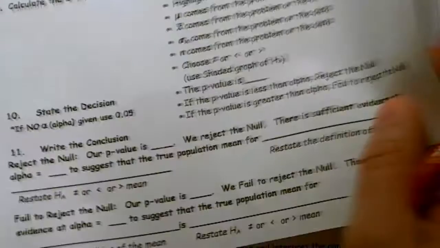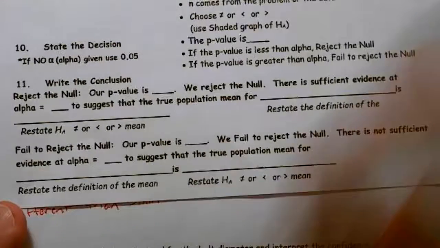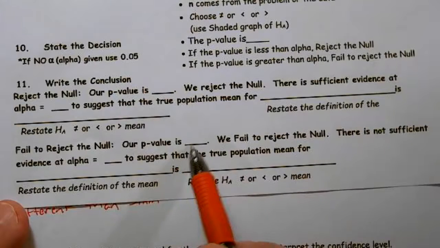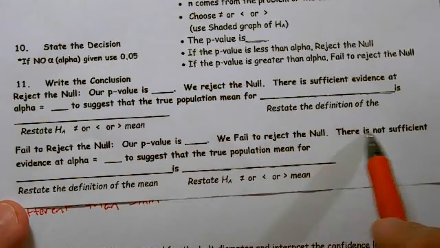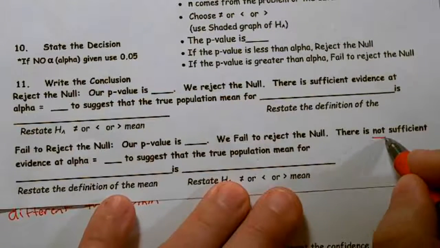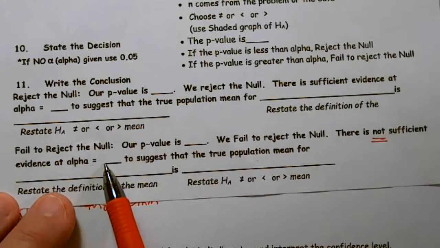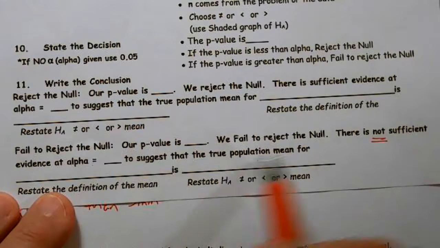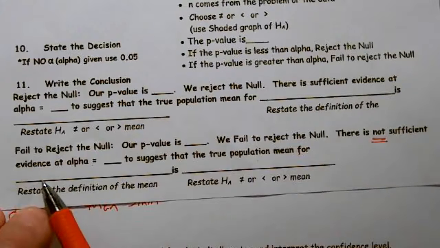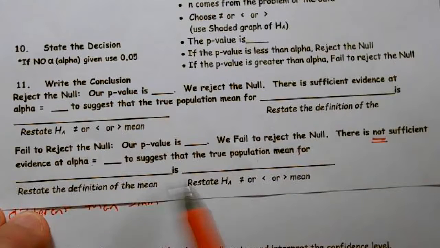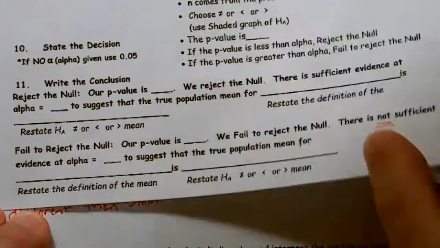And please remember that just came right here off the recipe. Our p-value is whatever we said, 0.0338. We failed to reject the null. There is not sufficient evidence that alpha equal, we said 0.01, to suggest that the true population mean for the bolt diameter is, in our alternative, different than 5 millimeters.